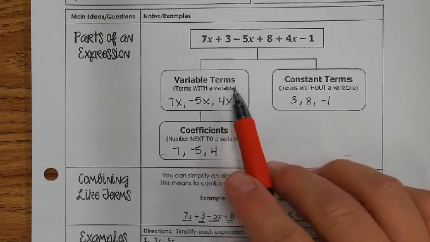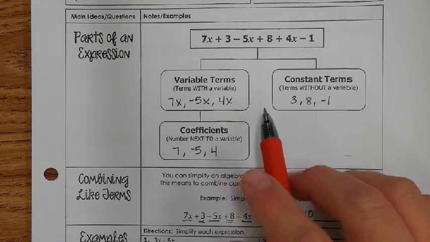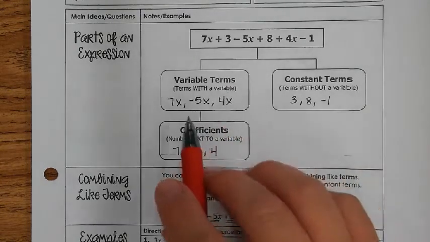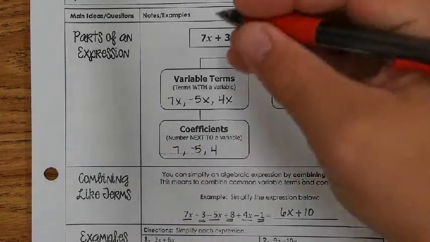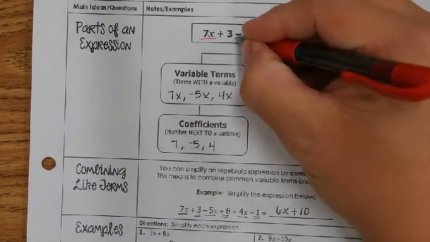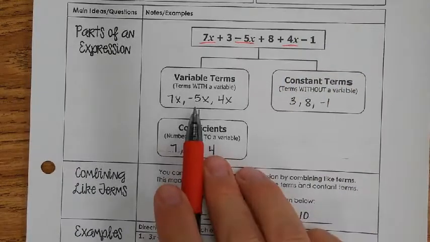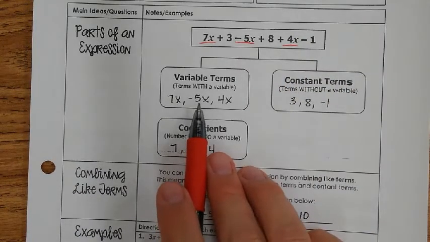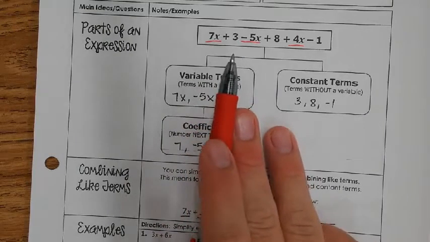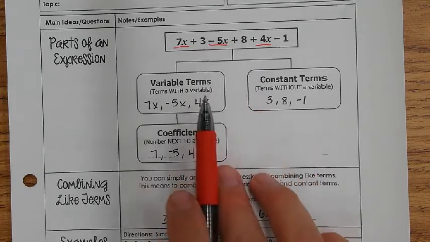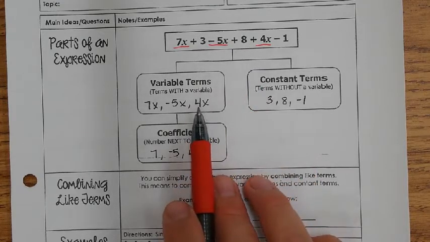So we have three different types of terms basically. We have variable terms. Variable terms are terms with a variable. So in this case, that would be 7x, negative 5x, and 4x. Notice that it says negative 5x. The reason it says negative 5x is you do have to include whatever the sign is in front of it. And if it's a positive, we already know you don't have to put anything for positive.